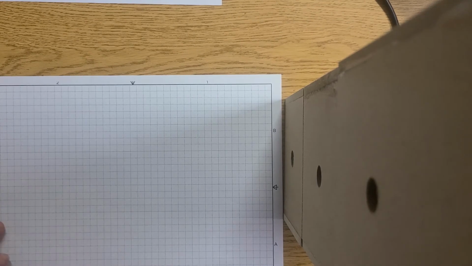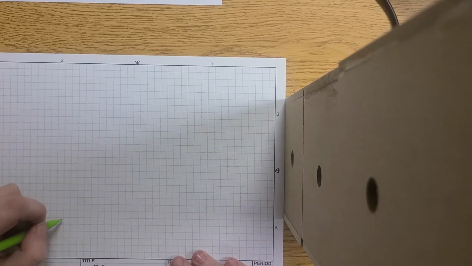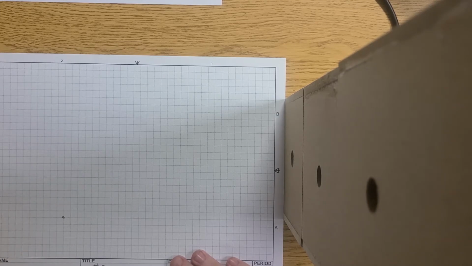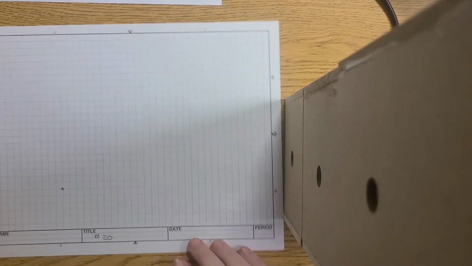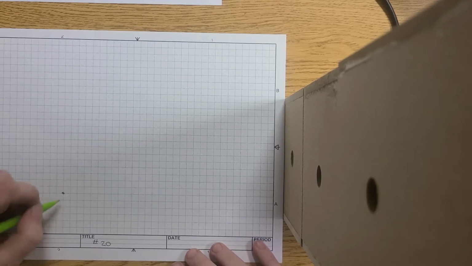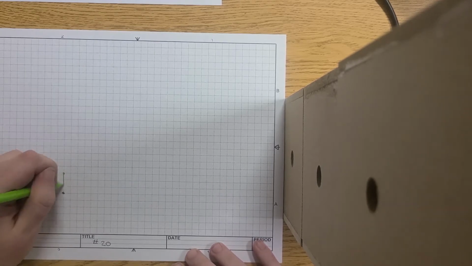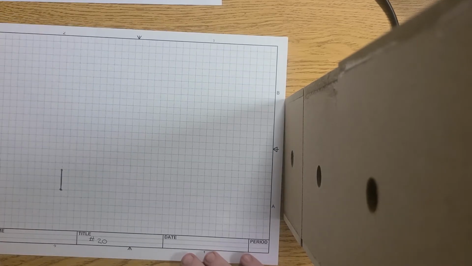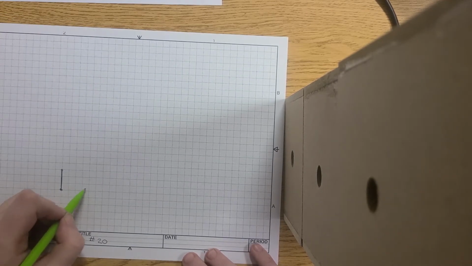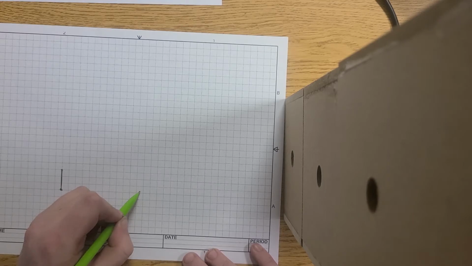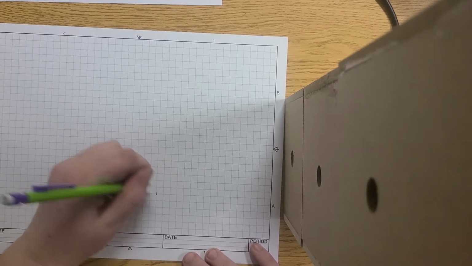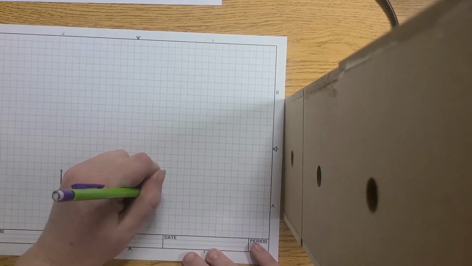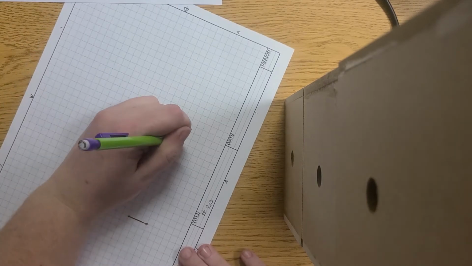Okay, so for the ortho of 20, we're going to start with our front view right here. Okay, we're going to go up 3. Okay, and then we're going to go to the right 14. So 2, 4, 6, 8, 10, 12, 14 right here, and we'll draw a 3 by 14 rectangle.